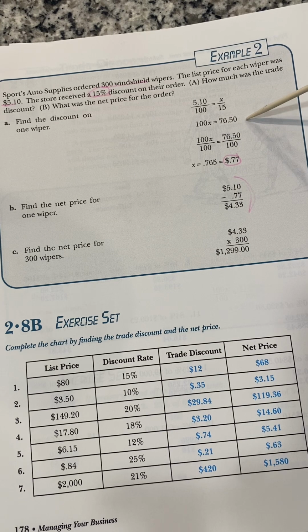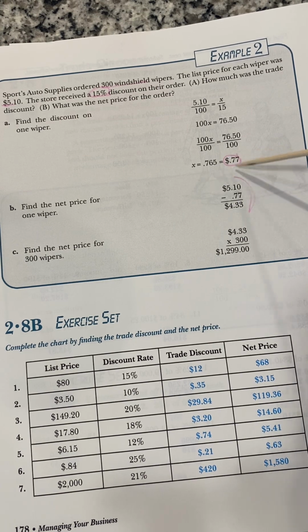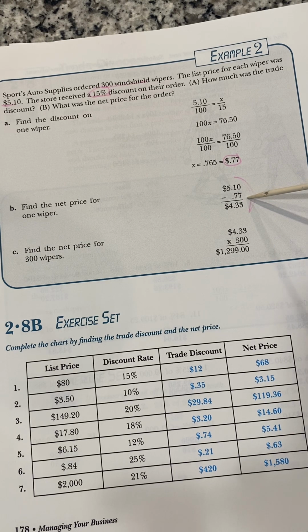So you're going to divide this $76.50 by 100. Your discount price on each one is only going to be 77 cents. When you divide it by 100, you get 0.765, which equals 77 cents. So you're going to find the net price for one wiper, $5.10. And each wiper you're going to get 77 cents off. So each wiper is going to cost $4.33.